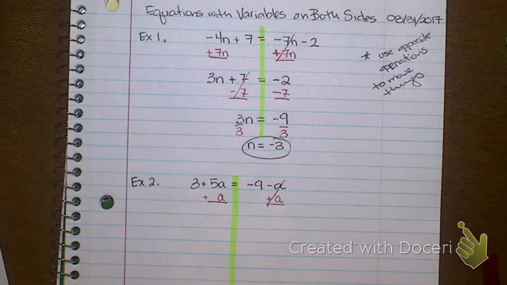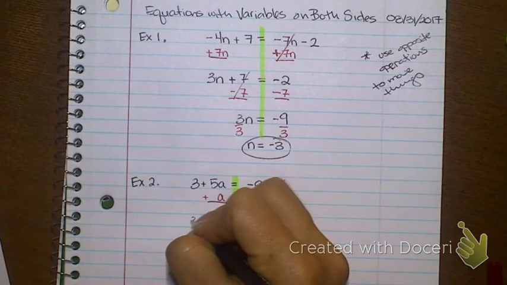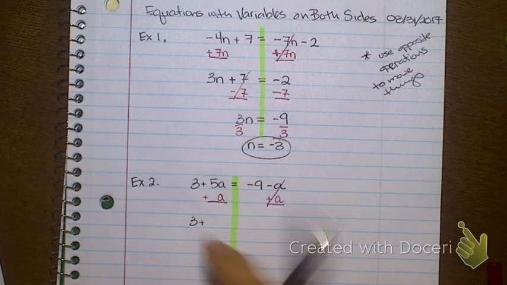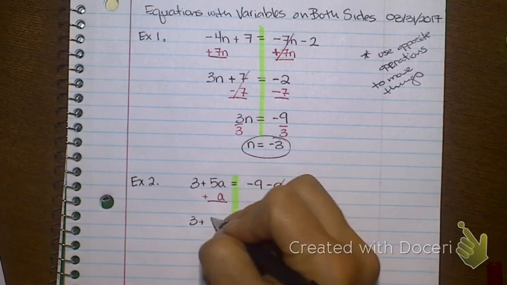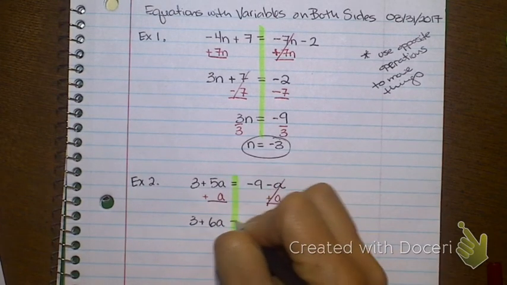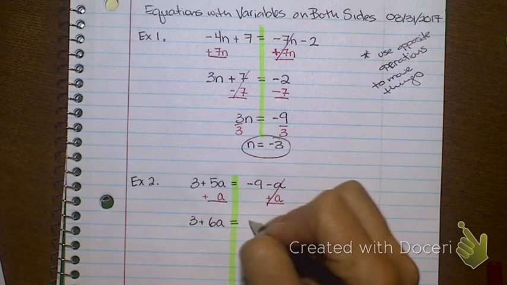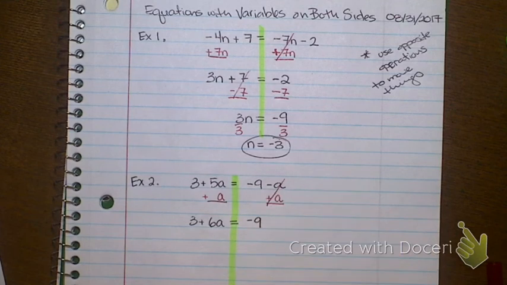So now, what's 5A plus A? Well, this is really 1, so what's 5 plus 1? 6. So you have 6 A's over there. And then this is a negative 9 over here, right? Okay, which one of these two is the constant? Because that's what we want to get rid of next. 3. 3 is actually the constant, right? It's a positive 3, so how would you get rid of it?